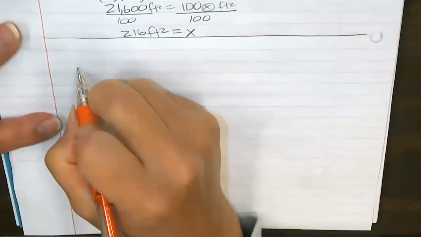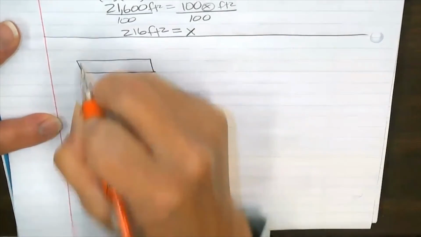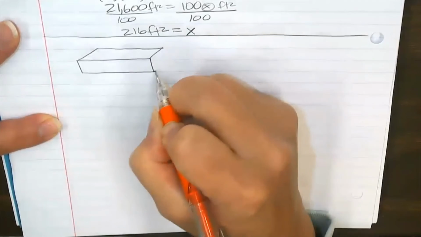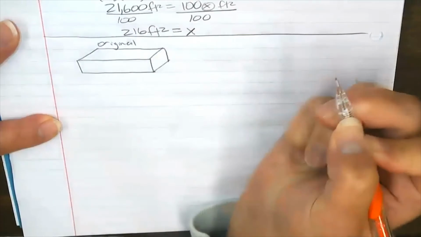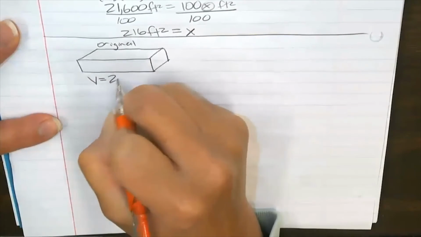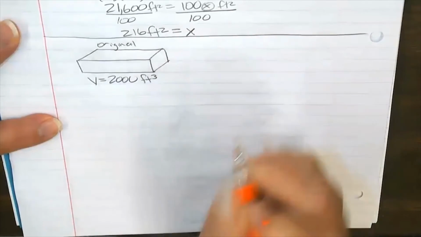Okay, SeaWorld has a touch tank. Their original touch tank looked like this. This is the original touch tank, and it held a volume of 2,000 cubic feet of water.